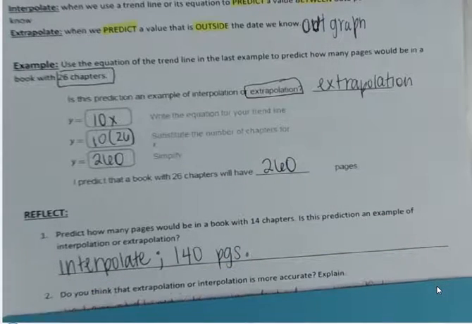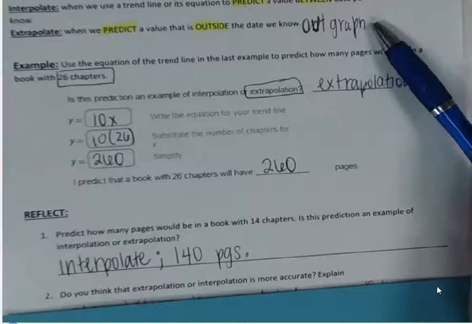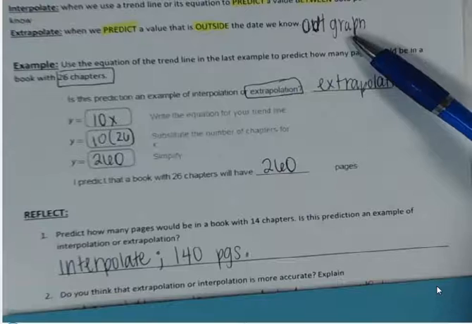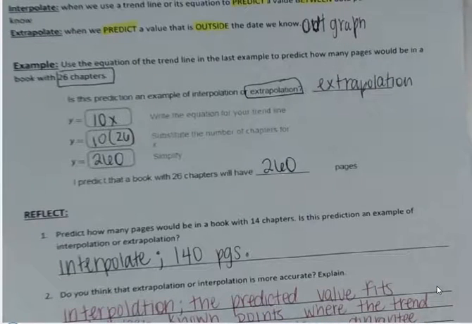Alright, and last one. Do you think that extrapolation or interpolation is more accurate, and explain? Well, what happens if data stops? That's what I want to know. So if data stops and you're extrapolating, that means you're looking outside of the graph. Is that going to be accurate? No, because the data stopped. So in my opinion, interpolation is more accurate because the predicted value fits between known points where the trend line is known. There is no guarantee that a trend line will continue beyond the known data points.